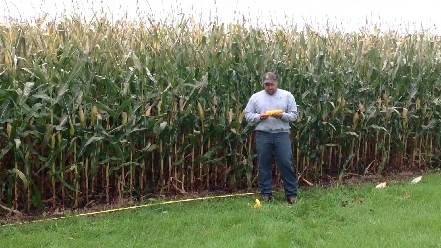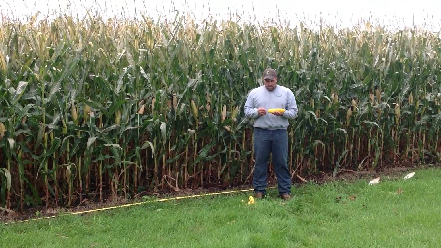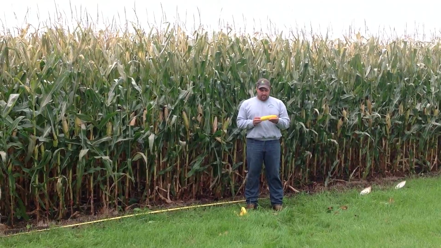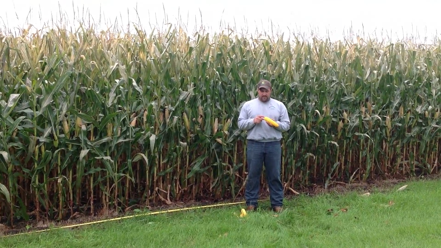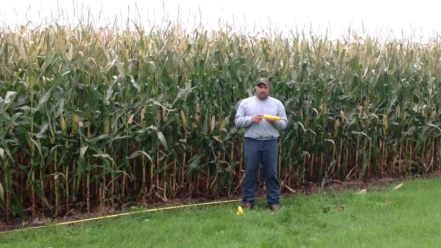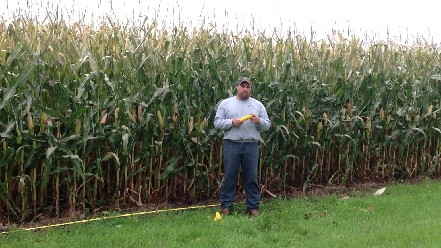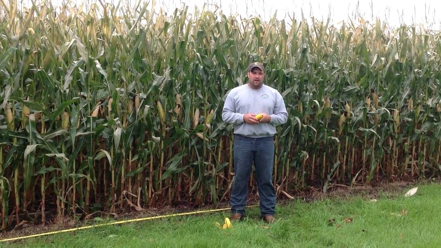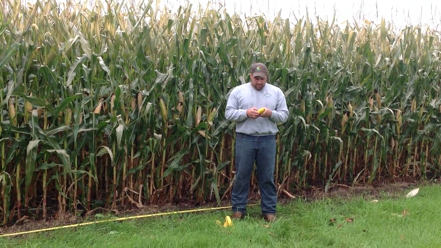So the first thing we're going to do is look at it. We're going to not count the aborted or the missed kernels. And I like to take the first row, I don't count that, and the top about 3 rows I don't count. And that's going to give us a low ball estimate for our yield.